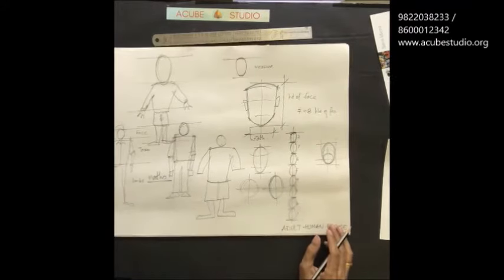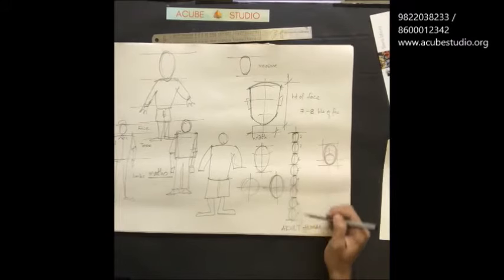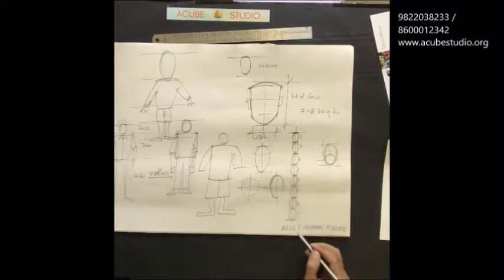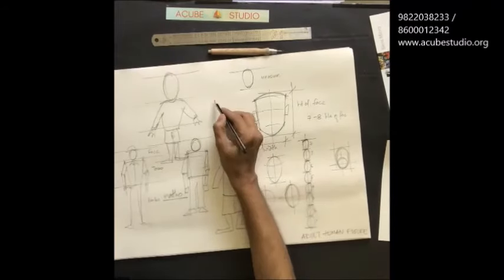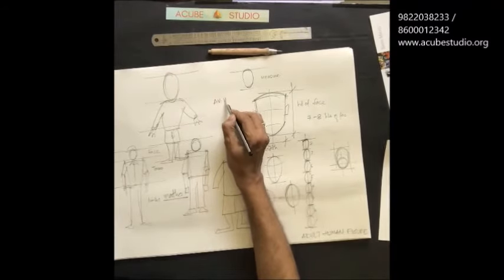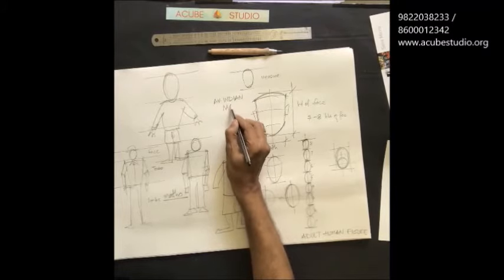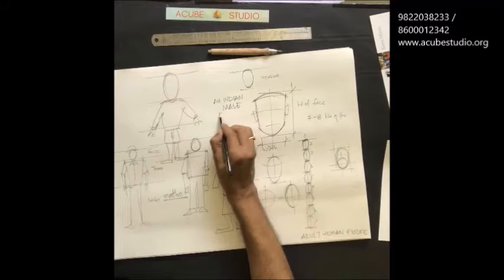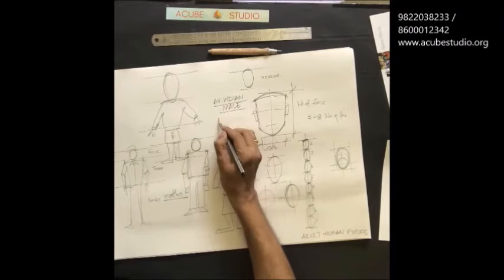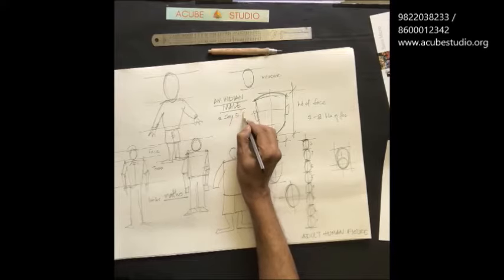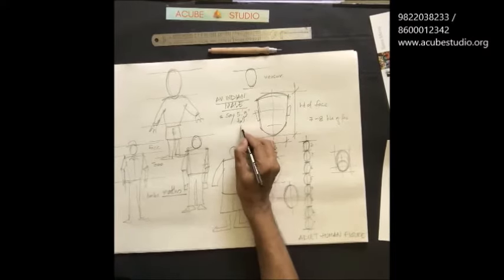Okay, so if we are talking about 8 parts, whether it is man or woman, adult, the average Indian male is, say, 5 feet 9 inches tall, which is equal to 69 inches.